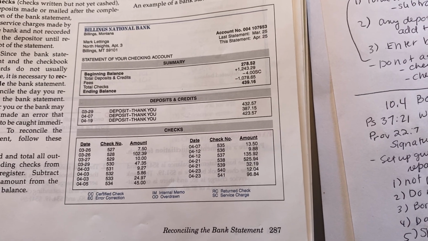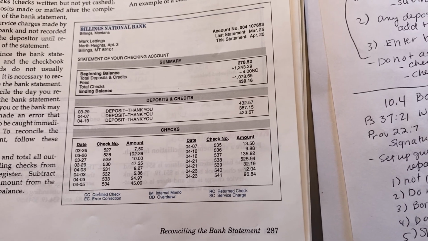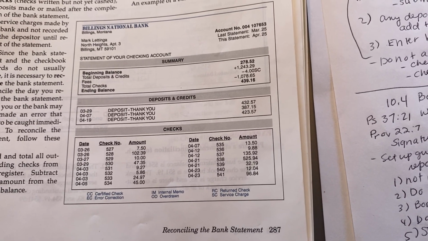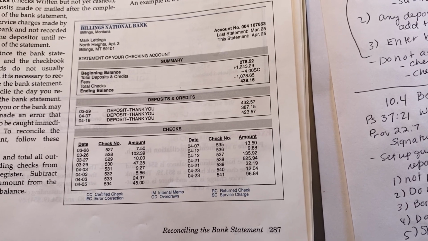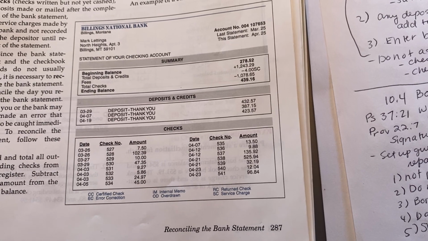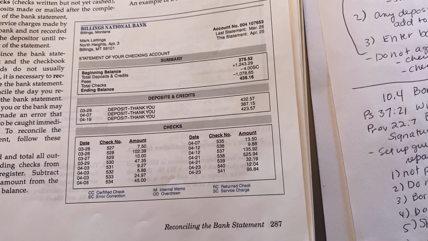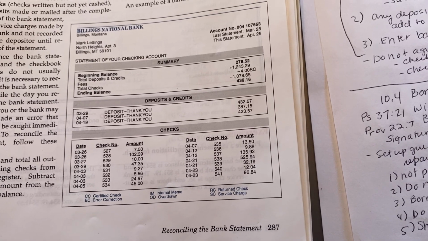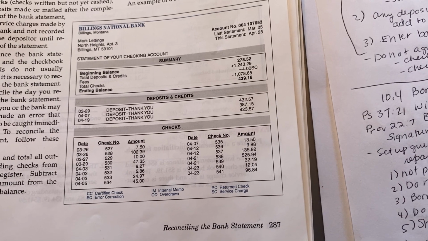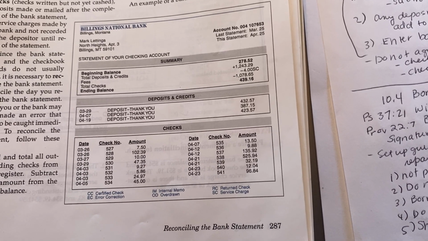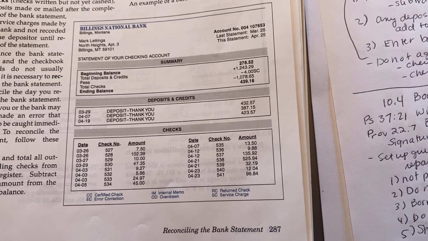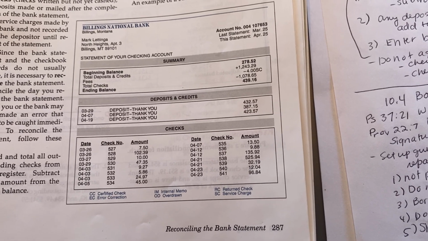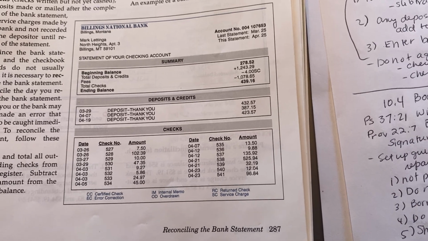the difference here is that you have to find out which checks have cleared, and you check those checks off on your check register. Just check them off, and then the ones that are left, the ones that have not been cashed yet, maybe people are holding on to them a long time, or they just have not been cashed, will not have check marks by them because you didn't check them off. So you'll be able to find out your outstanding checks, those checks that are not cashed yet, or service charges.